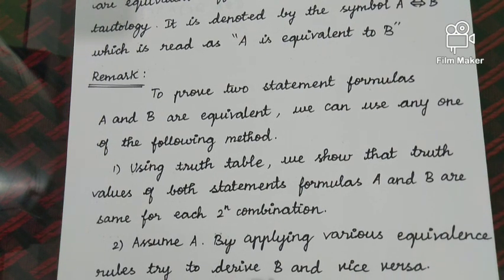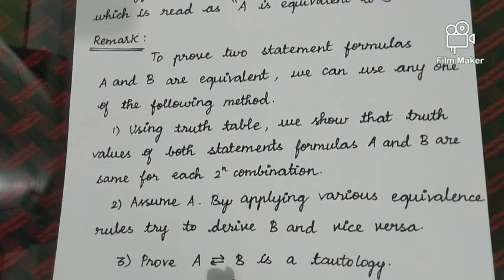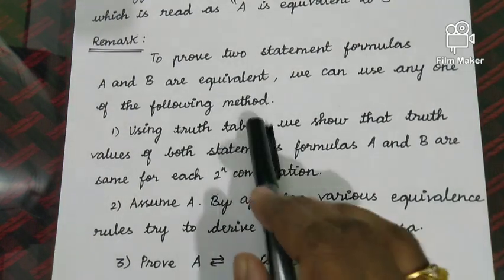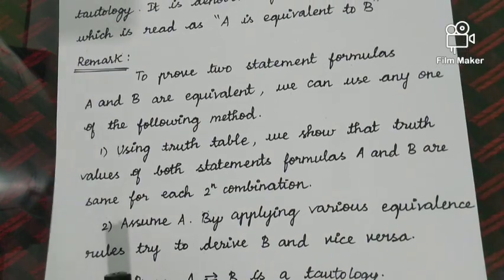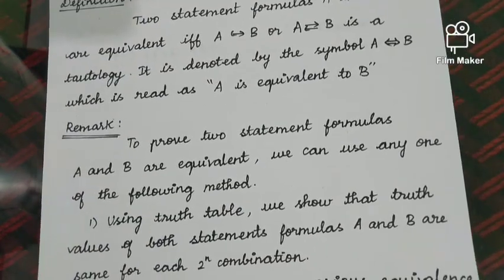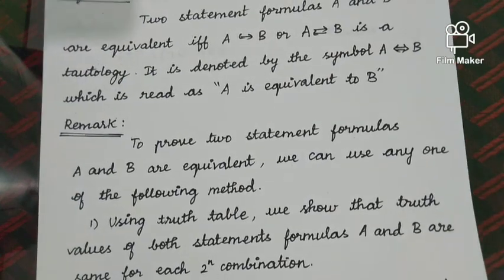Or the third method is to prove that A biconditional B is a tautology. So there are three methods. Sometimes in the question paper itself the method will be mentioned. According to the method, we can prove whether the given propositions are equivalent or not.